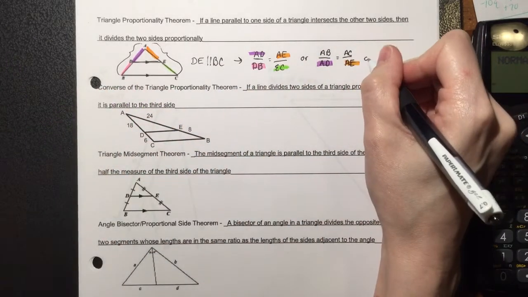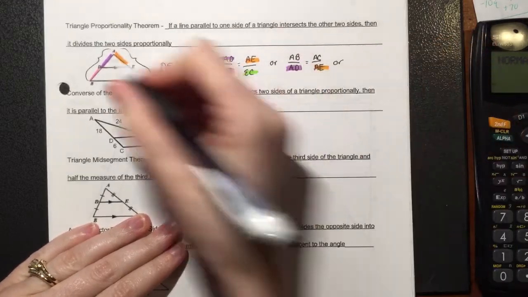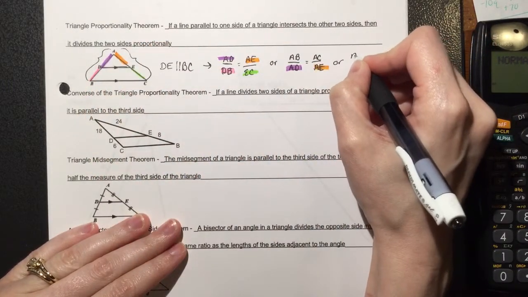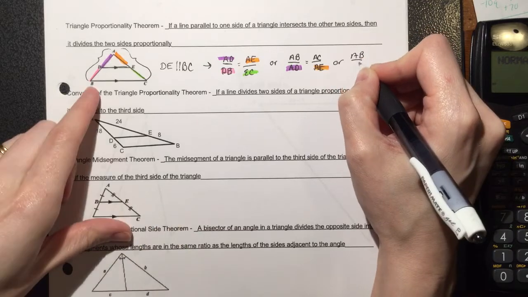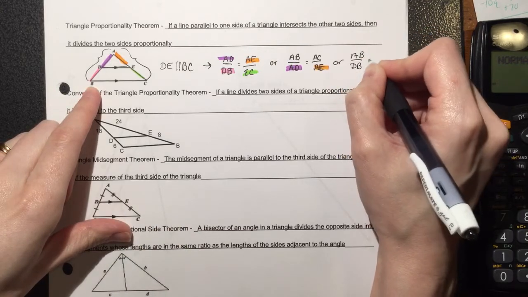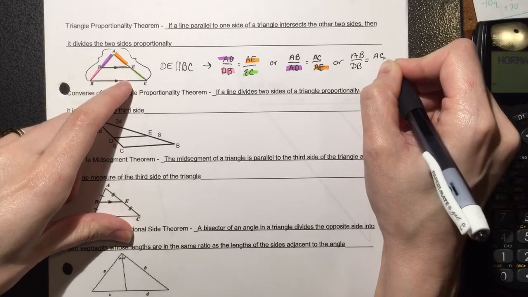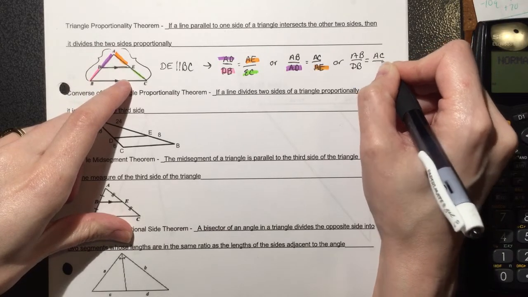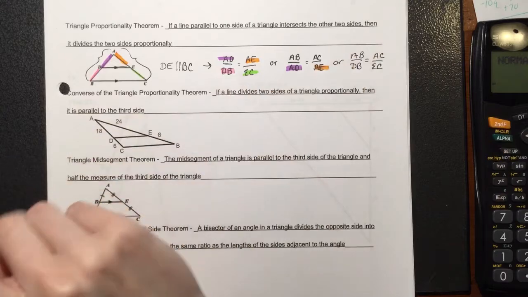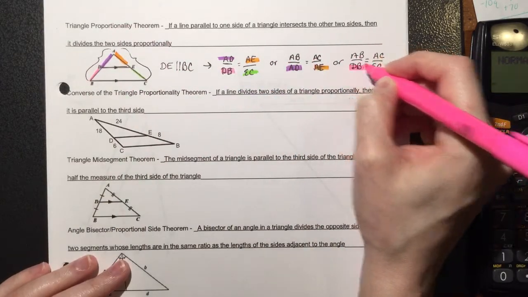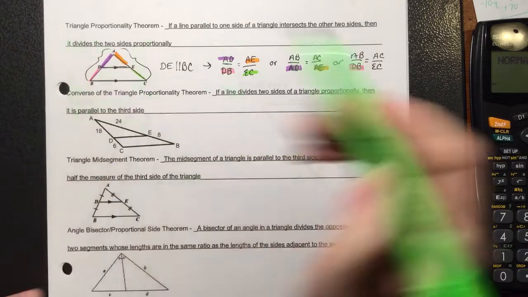Or you can go the whole big side and just the little part right here. So you can have AB over DB equal to AC over EC. It's just whatever you need to solve for in the problem. Any of these will work. And honestly, there's a lot more that you could use.